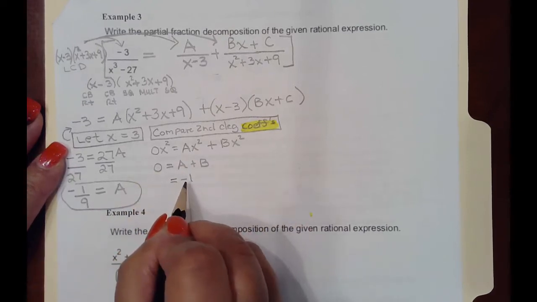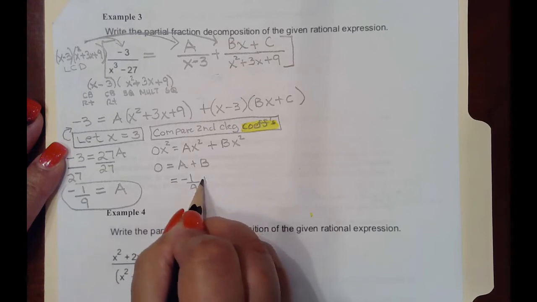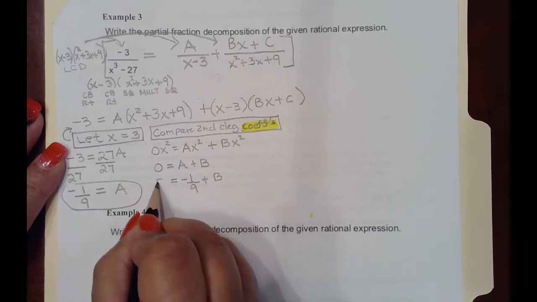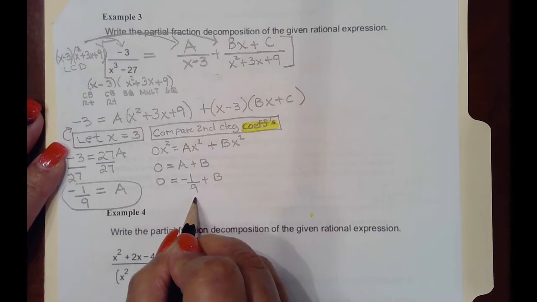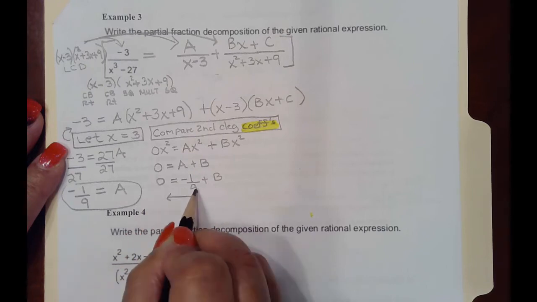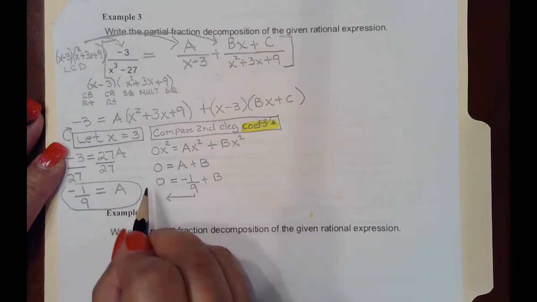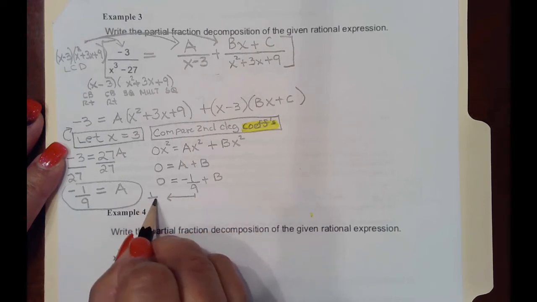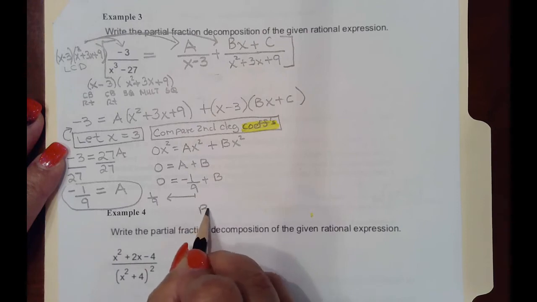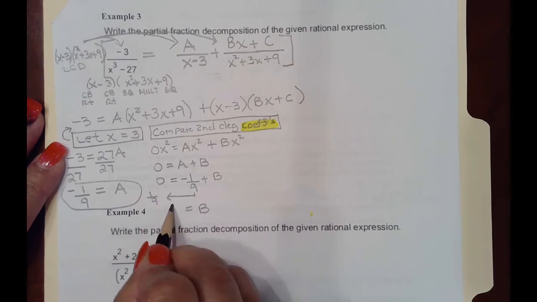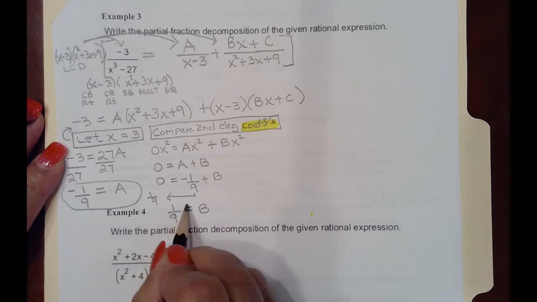So we have -1/9 for a plus b, which is equal to 0. And if we just simply add 1/9 to both sides, that will move this 1/9 over here. Add 1/9, add 1/9, and you have what b is. B is equal to 1/9.